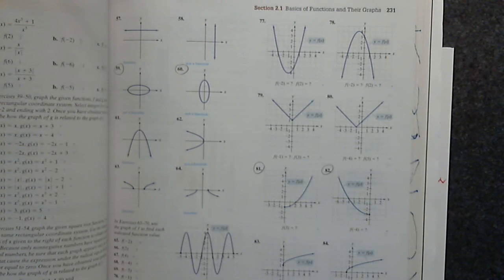I no longer like turning my back on you anymore. It's been 12 years since I've written on a board.